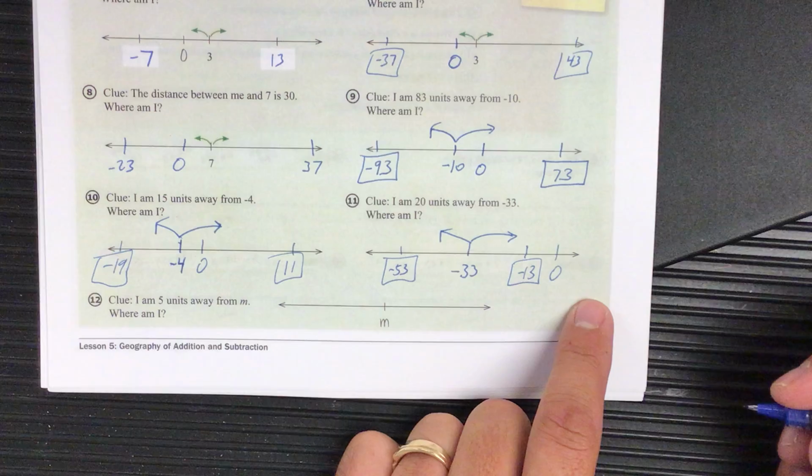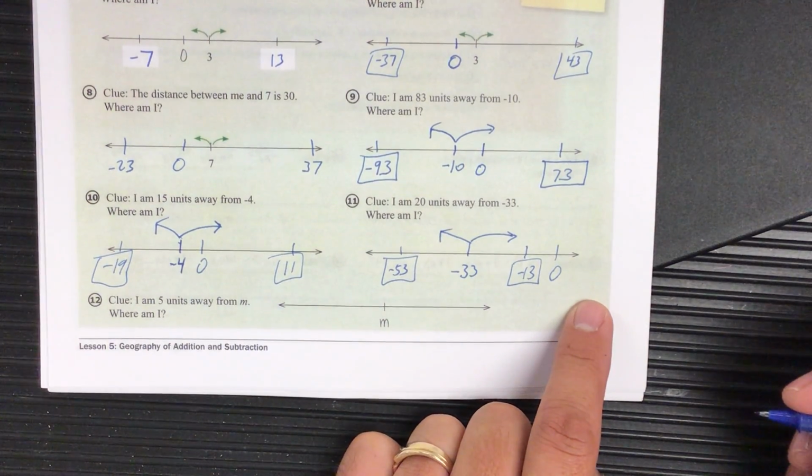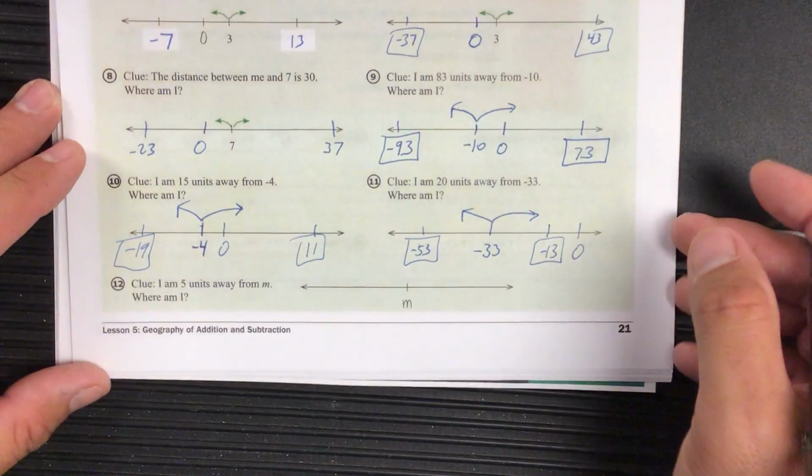Okay, notice 0 is way on the right here. Both those numbers are smaller than 0. 0 isn't always in the middle.